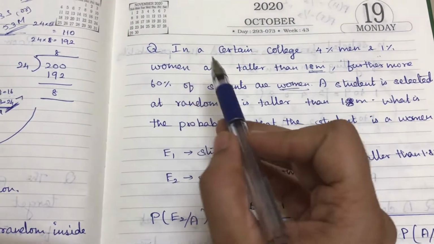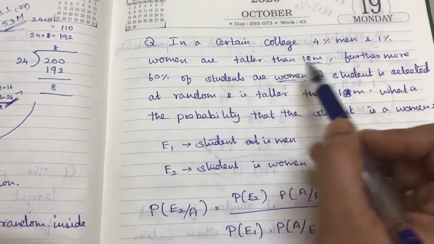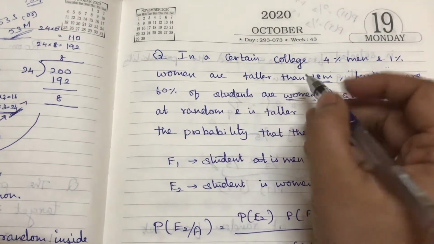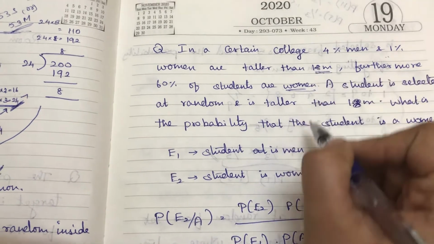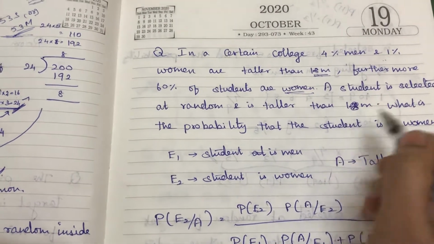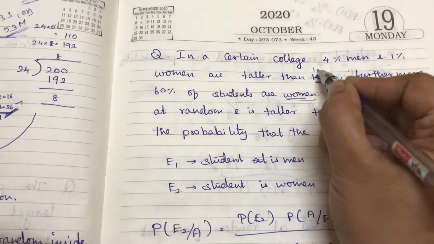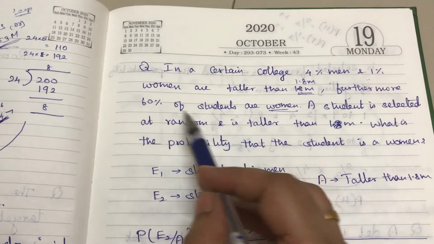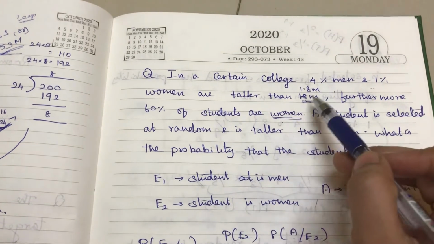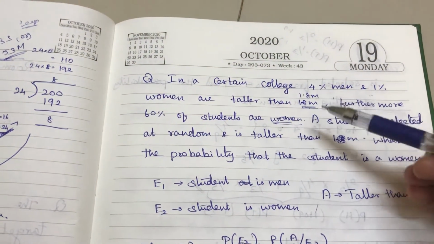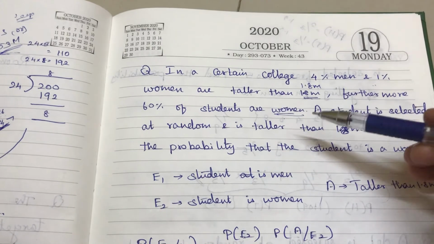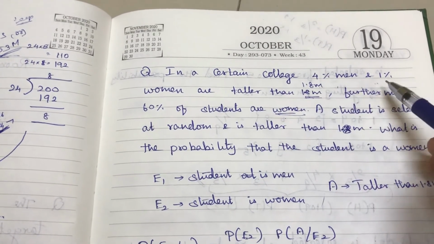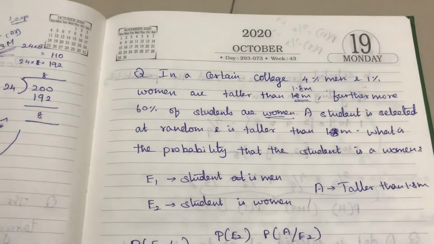Next, in a certain college, 4% of men and 1% of women are taller than 1.8 meter. Okay, so taller than 1.8 meter. Furthermore, 60% of students are women. So among the students who are taller than 1.8 meter, men are 4% and women are 1%.